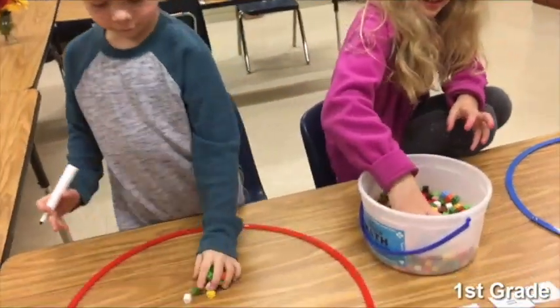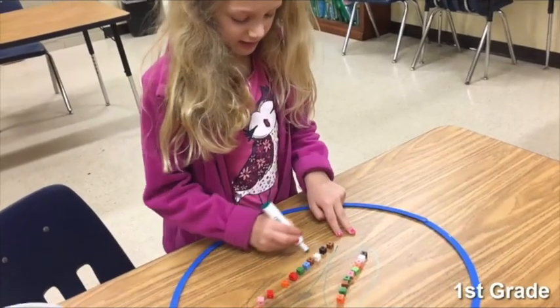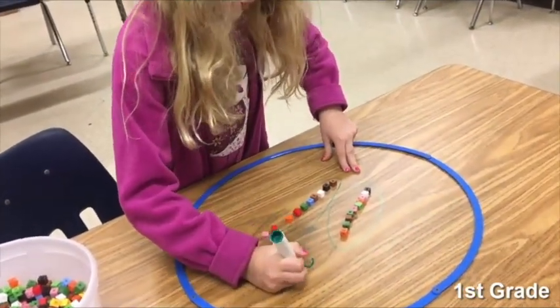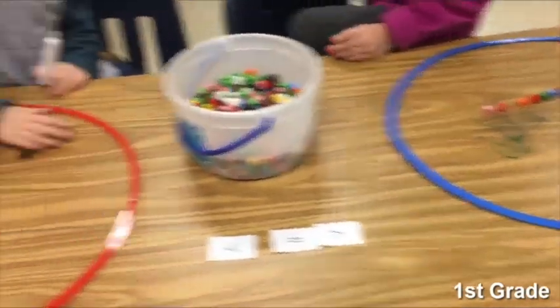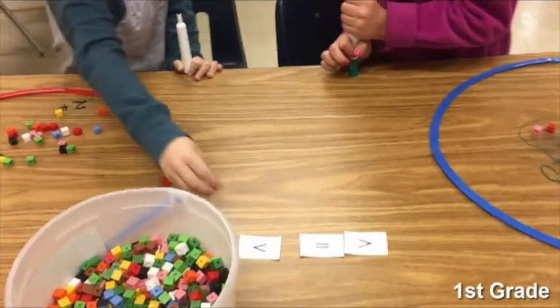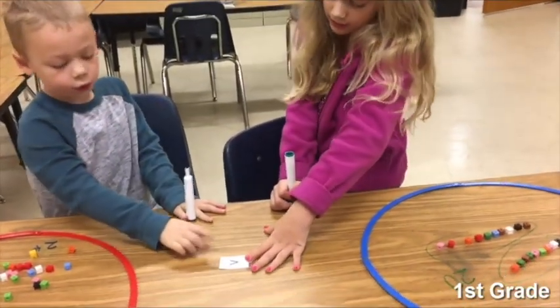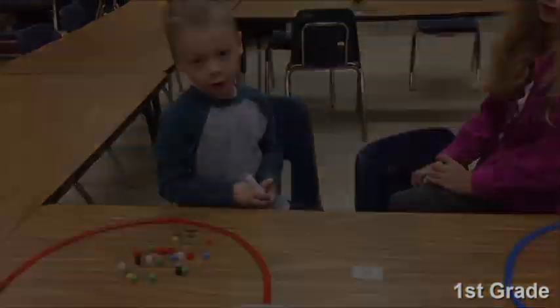Trying to get a lot? I'm trying to get little. 2 greater than 10 makes 20. I got 24. Okay, let's compare our numbers. You have 20 and you have 24. Which symbol should we use? This symbol. So 20 is less than 24.